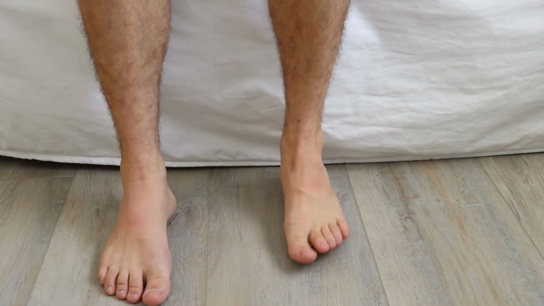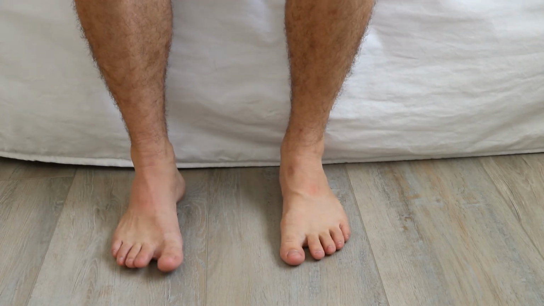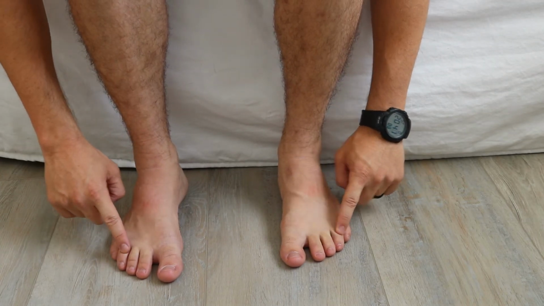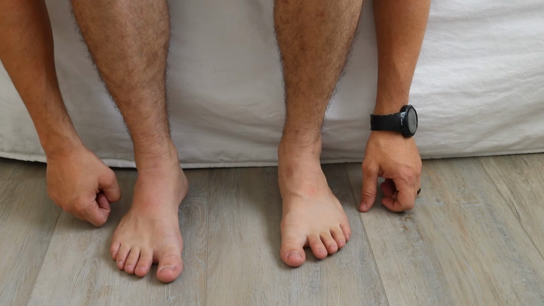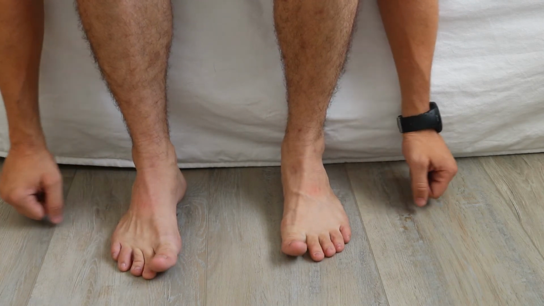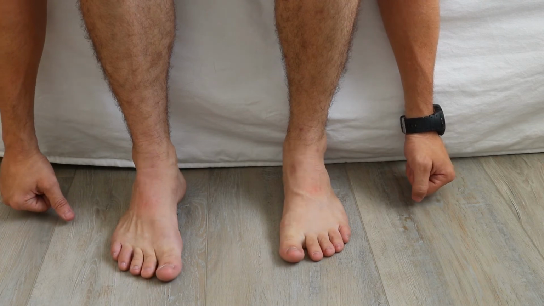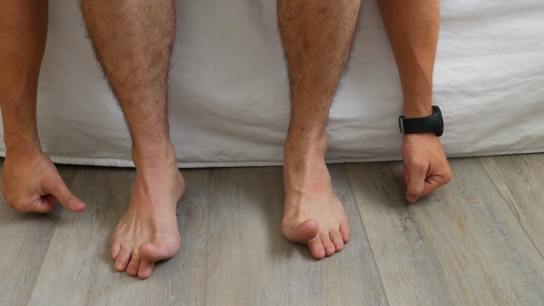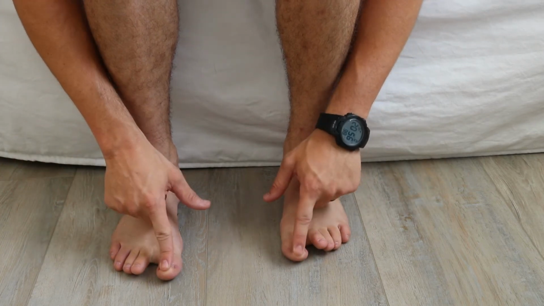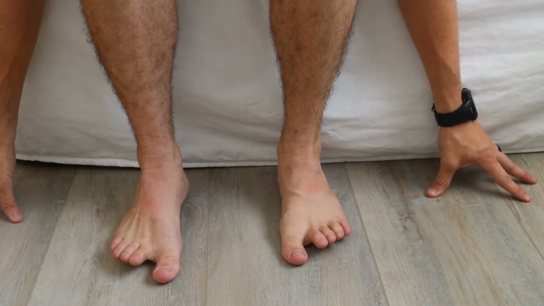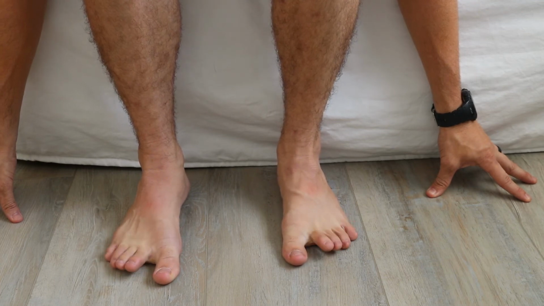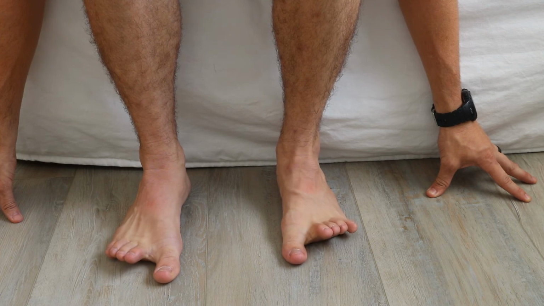The other toe control exercise that we do is here we're going to work on keeping the little toes down and lifting the big toes. So it's going to look like this. Do 10 of those, and then we're going to work on keeping the big toe down and lifting up the other toes. Same thing, we'll just do 10 of these.